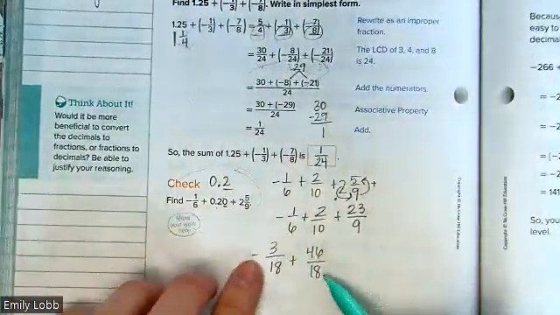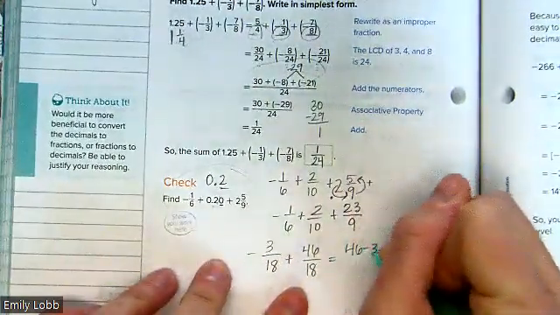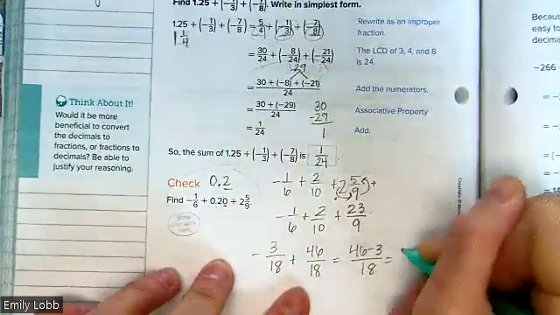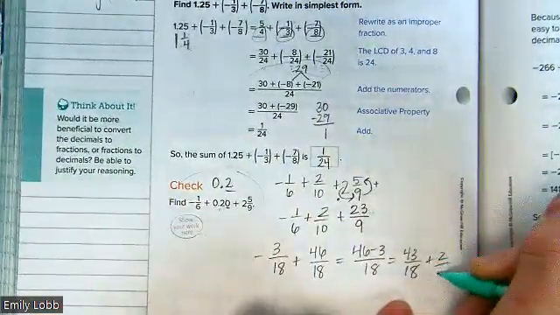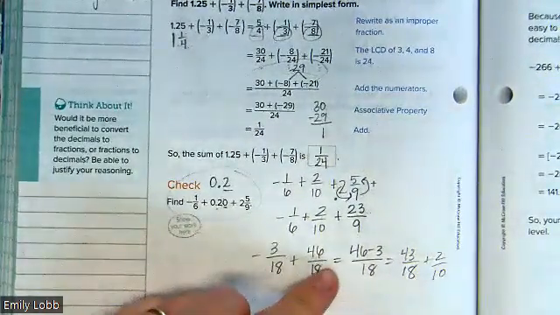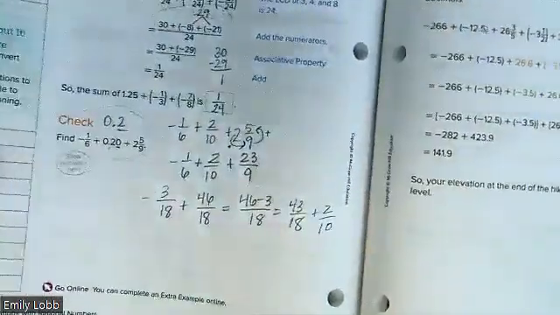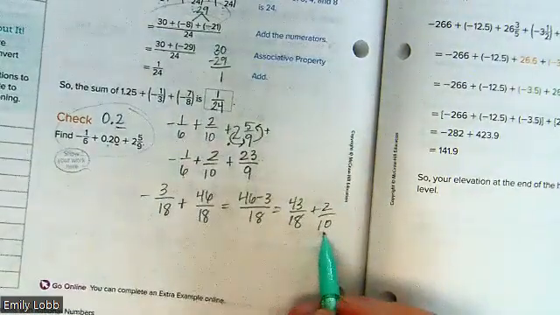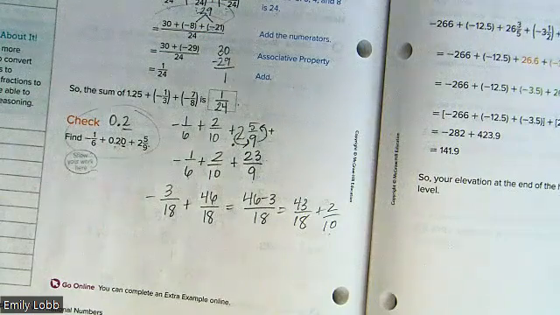Now, our signs are different. What's 46 minus 3? So we have 43 18ths, but we have to add 2/10 to it. So we have to come up with a multiple of 18 that ends in 0, right? Look at your multiplication table. Are there any before 180, which would be 18 times 10?